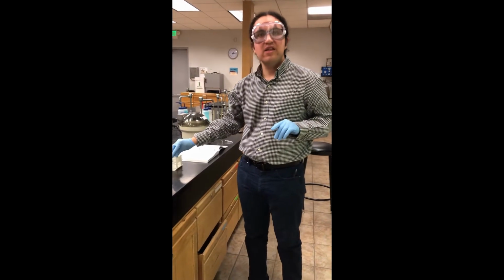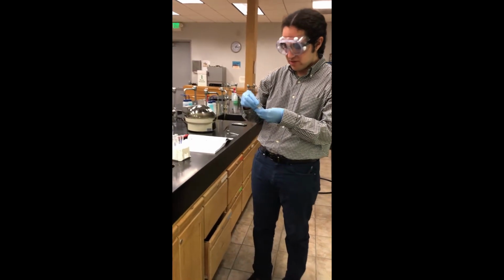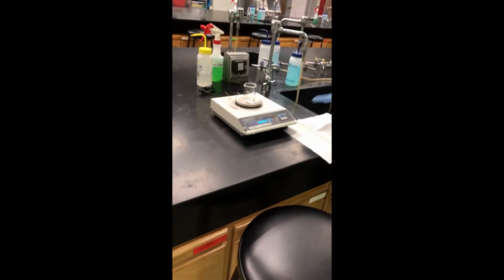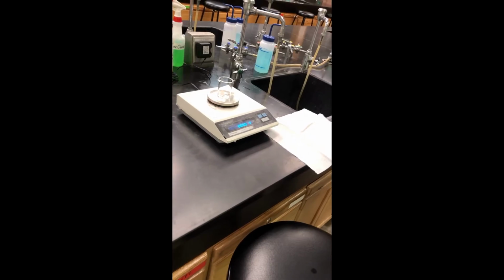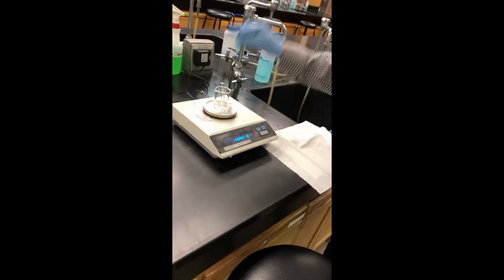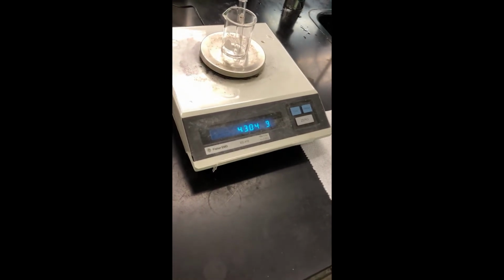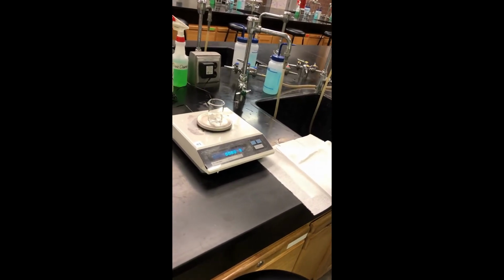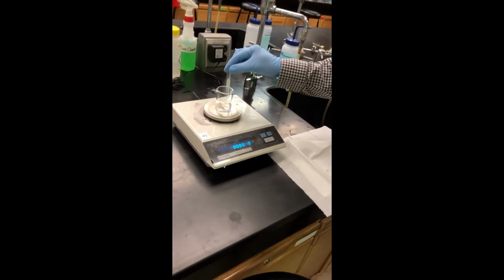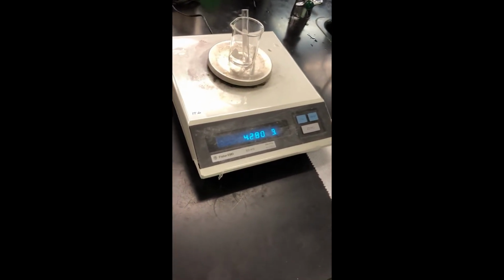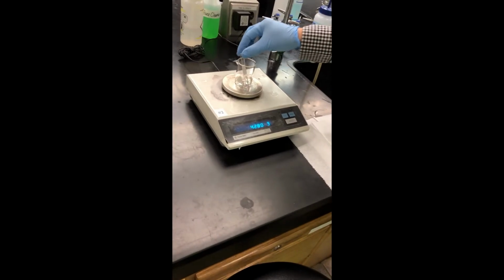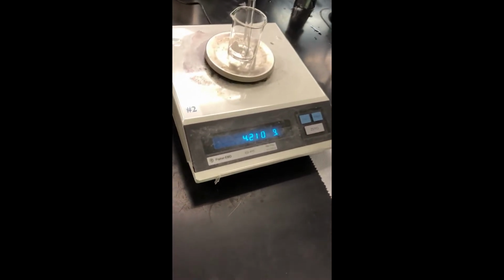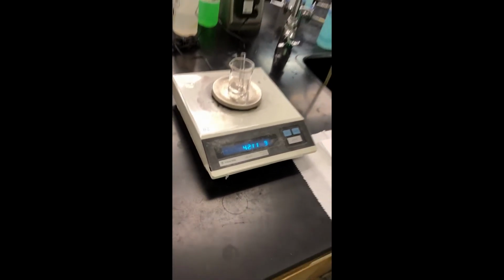Today we'll be doing the copper cycle experiment. So first things first, we need to take our 3 clean and dry test tubes. I have a tared beaker all set up, and we're going to record the mass of each of these empty test tubes. So here is test tube 1. Please take your mass reading. Next is test tube number 2. Please take your mass reading of the empty test tube. And here is test tube number 3. Please take your mass reading of the following empty test tube.